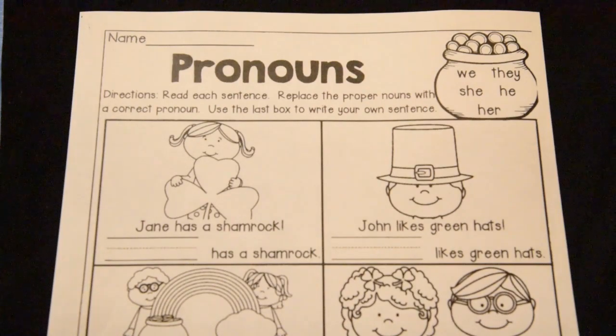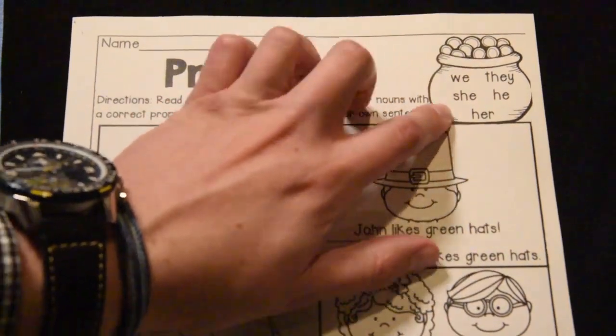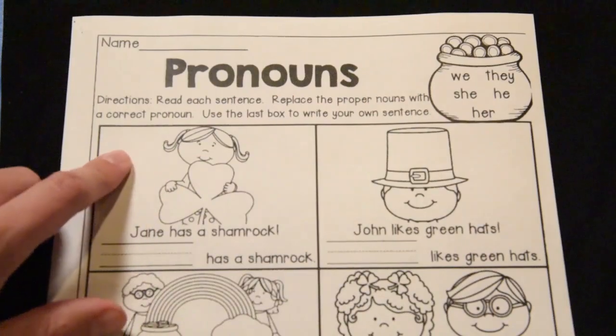If we're talking about the iPad, the TV, the table, they don't have a gender. We wouldn't say he or her or she or him. We would just say it. If we're talking about us, we could say we. Talking about a group of people, we could say they. So here we have our list of pronouns.